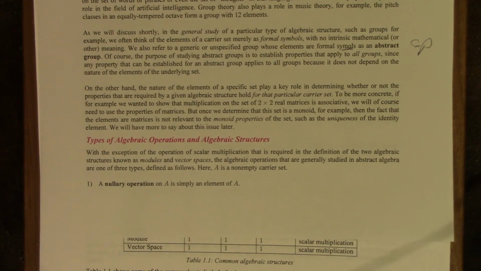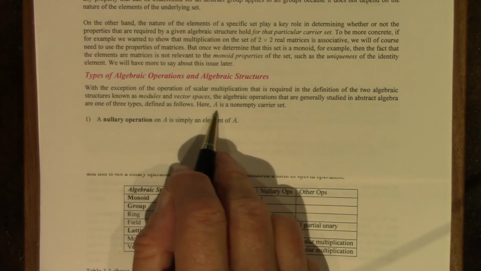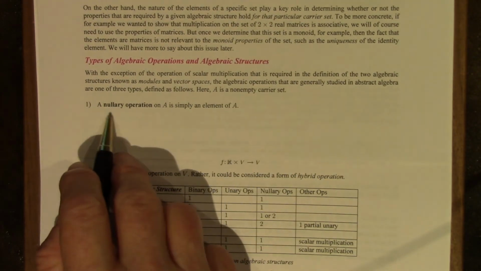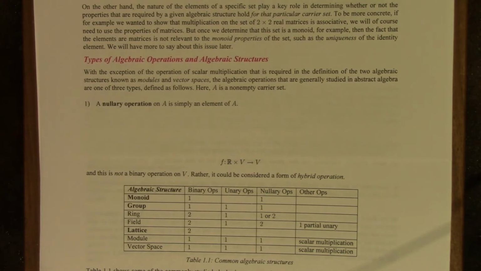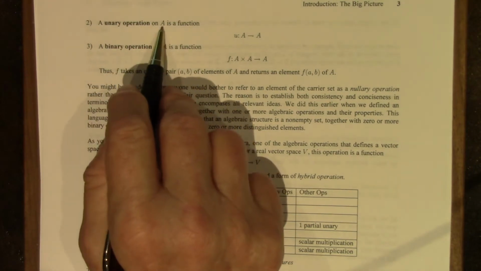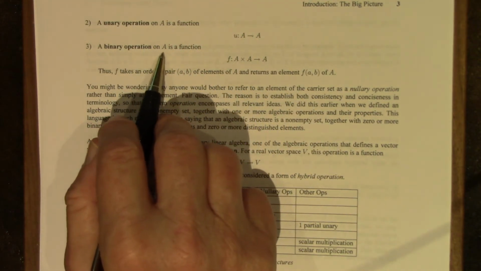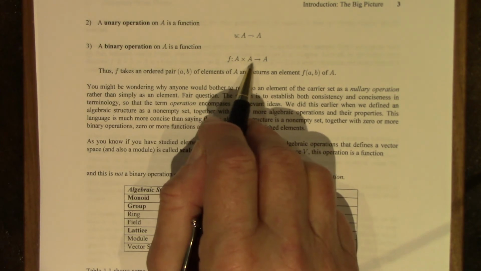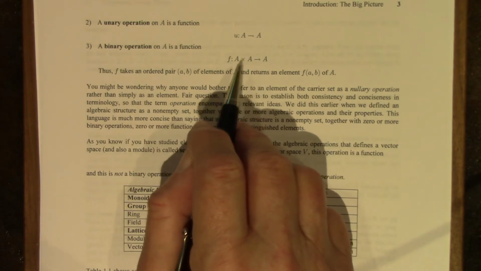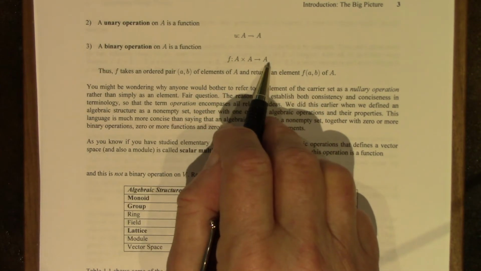With the exception of the operation of scalar multiplication that's required in the definition of vector spaces and also modules, the algebraic operations that are generally studied in abstract algebra are one of three types, and they're defined as follows. Capital A will be a non-empty carrier set. A nullary operation on A is just an element of A. A unary operation on A is a function from A to itself. And a binary operation on A is a function f from A cross A to A. So it takes ordered pairs from A cross A and produces single elements of A.